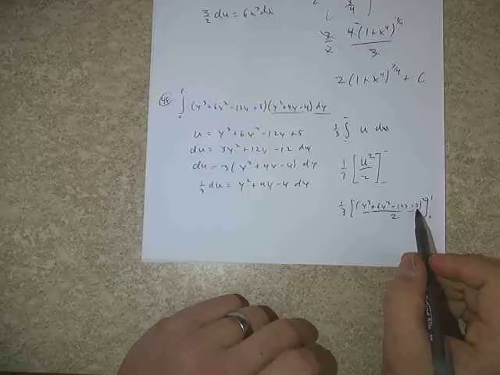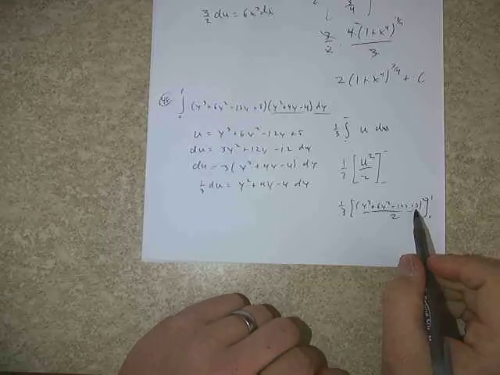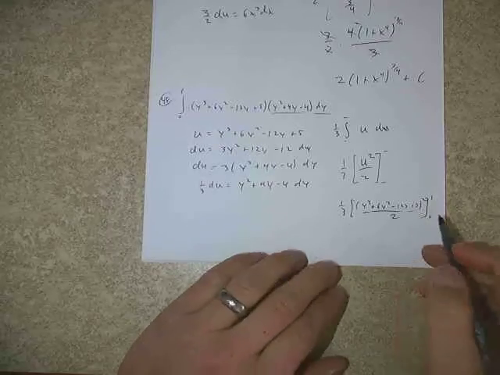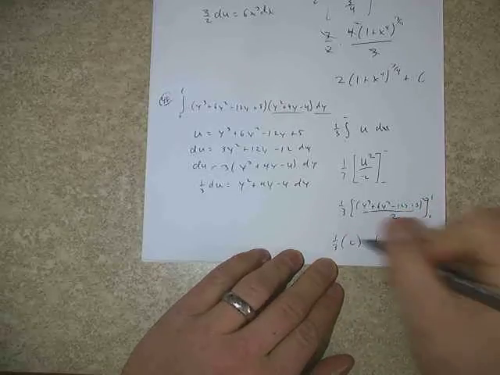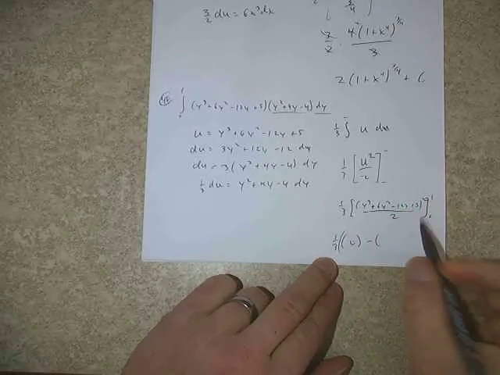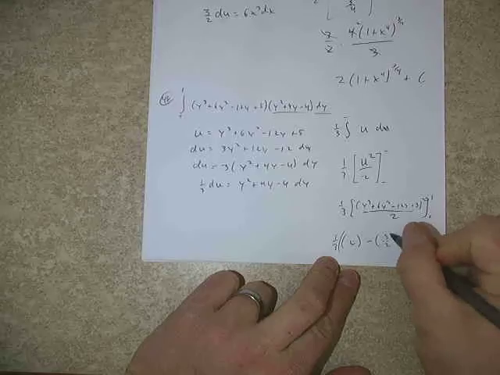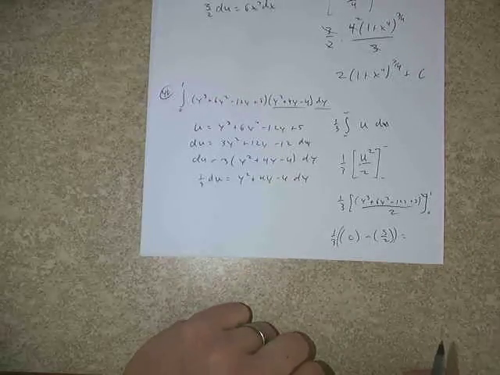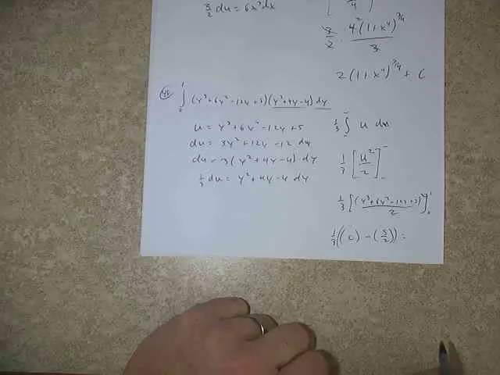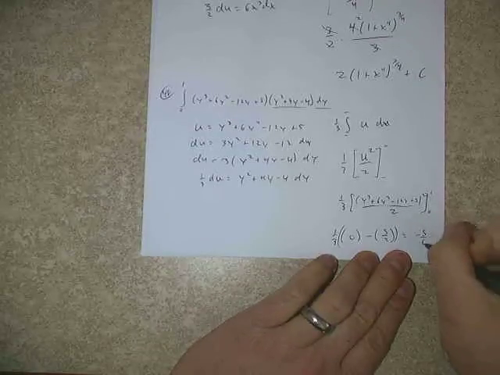Negative 5 plus 5 would be 0. So ultimately 1 gives us 0. So we'd have 1/3, we have a 0 minus, and then on this side, a 0 in here would give us 5. So we'd have 5 halves. So if we did the math on that, negative 5/6.